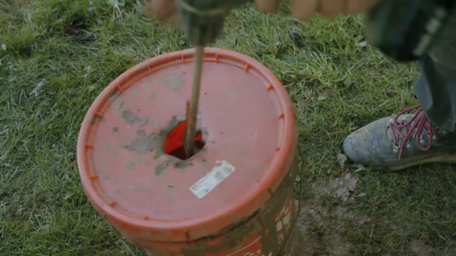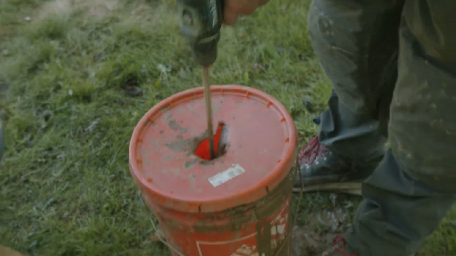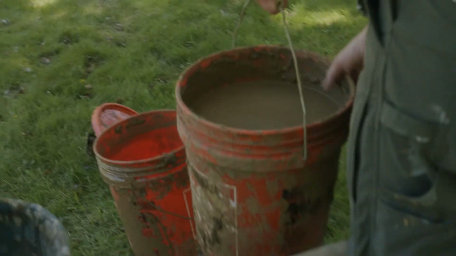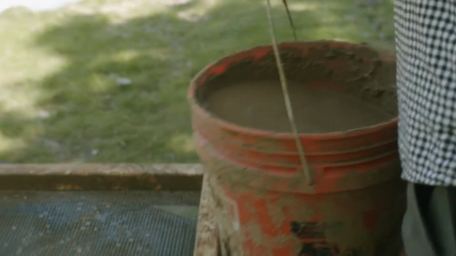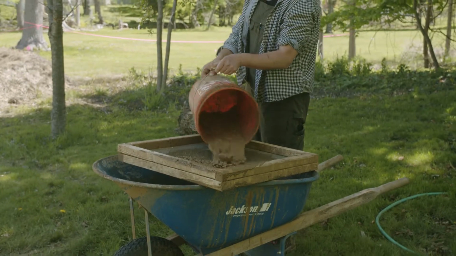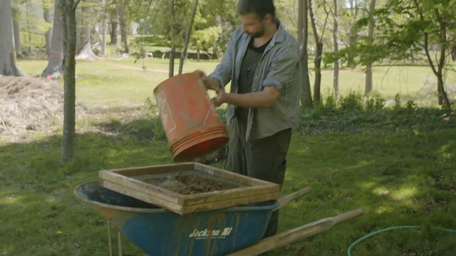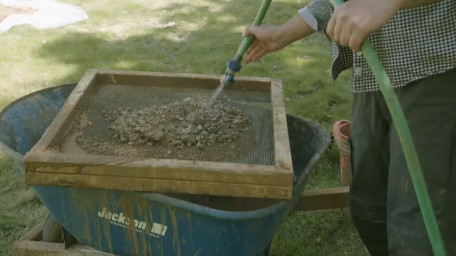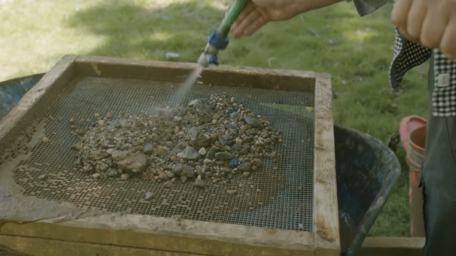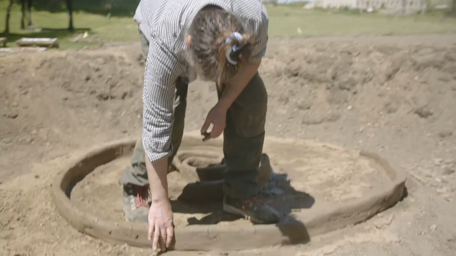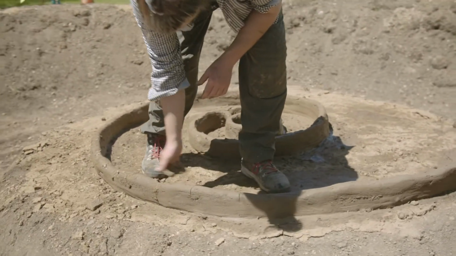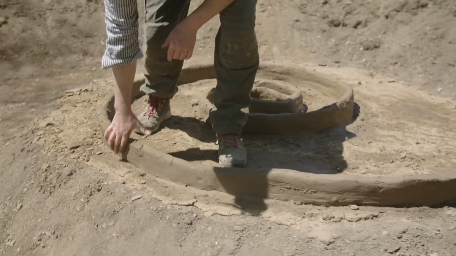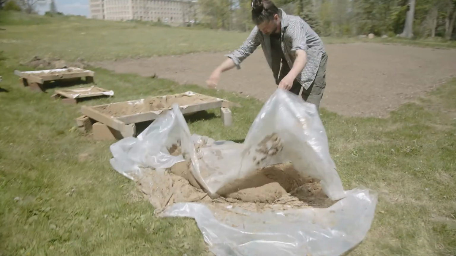What happens is the larger sediment falls to the bottom, the clay is suspended in the middle. I pour that clay off into drying racks that I make from just wood and cotton towels. After the clay is dry enough to be workable, then I just start forming. And so it becomes this process where at one point in a day I'll be digging up clay, mixing with water, processing the clay, while using the stuff that's already ready to build on this thing.